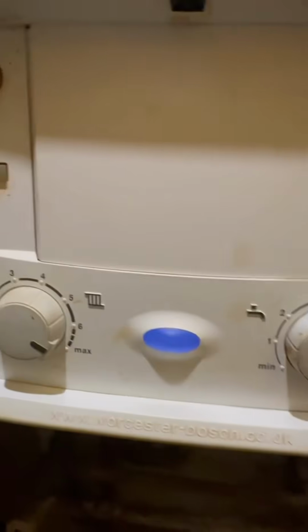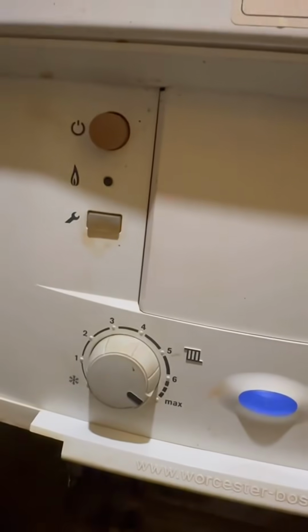Put the case back on to do fluid integrity. Took it out of service mode. And that's it. Another one done. Happy days.